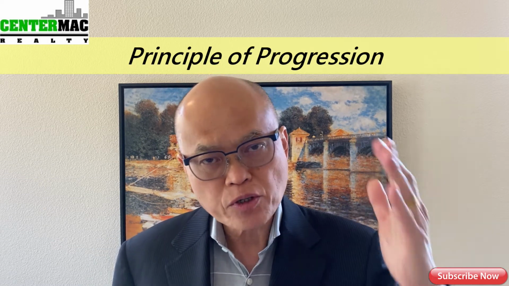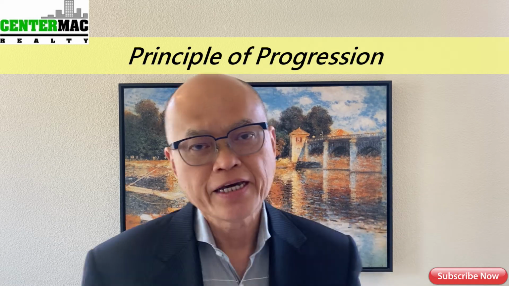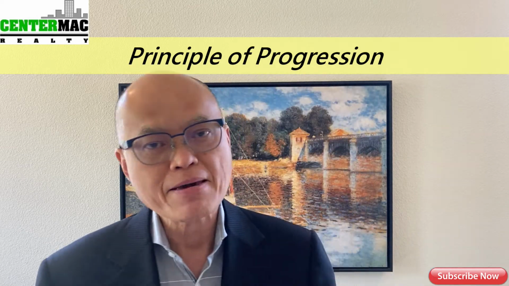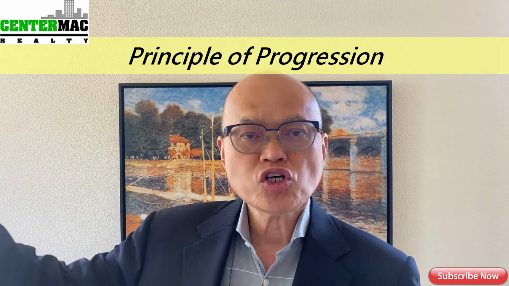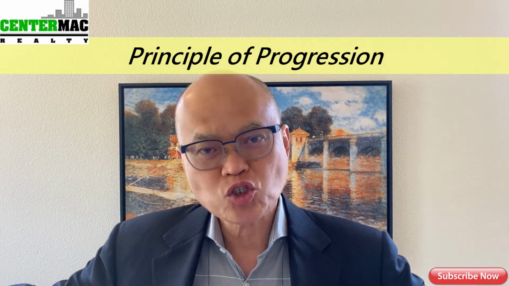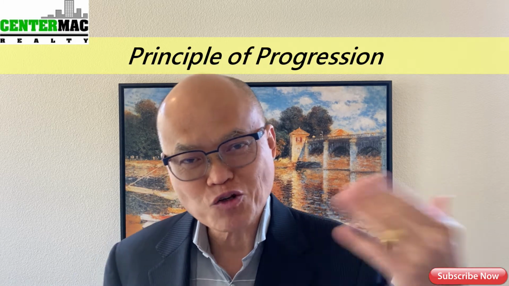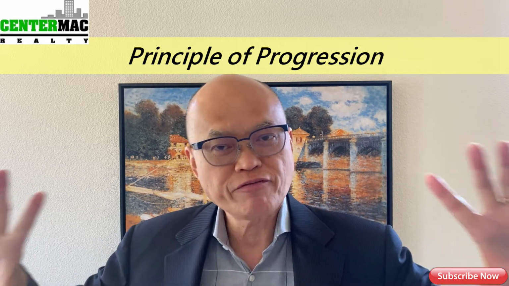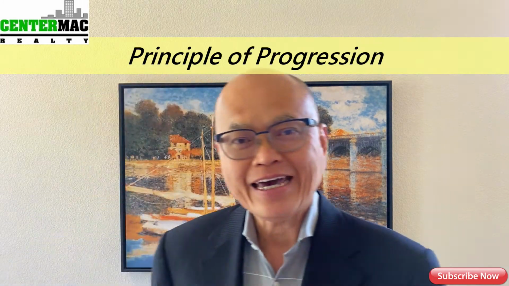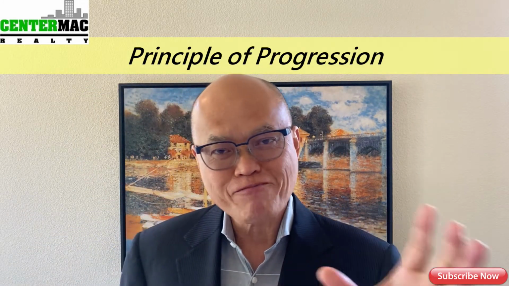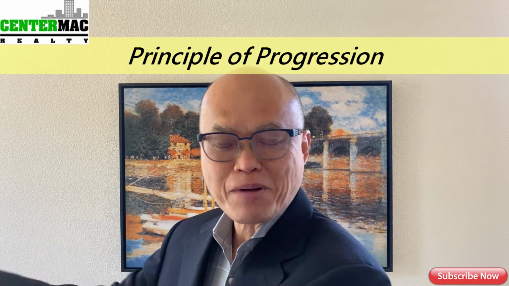Next, we're going to talk about principle of progression. An example of progression might be that years ago, there was an ugly picture on the front page of a newspaper. It shows a very ugly house in downtown San Francisco. And the purpose of that photo is to demonstrate how hot the market was.